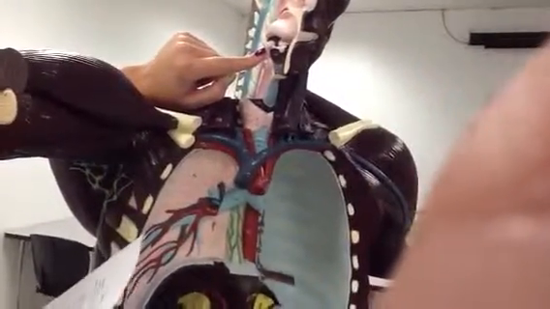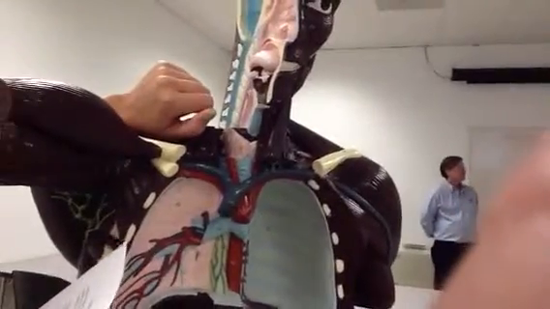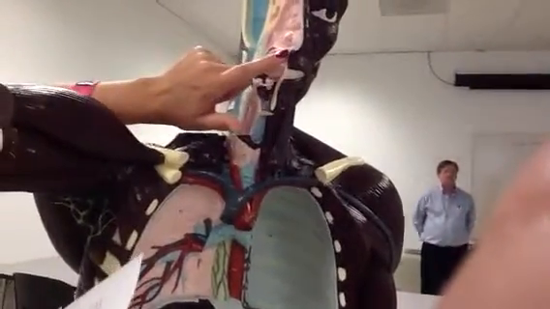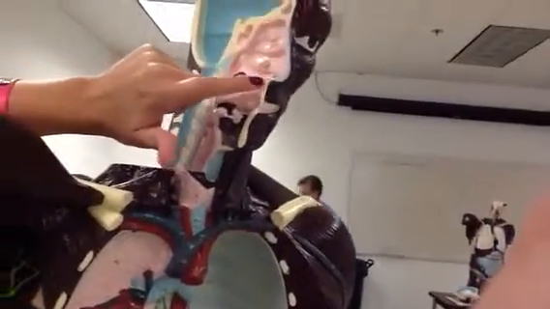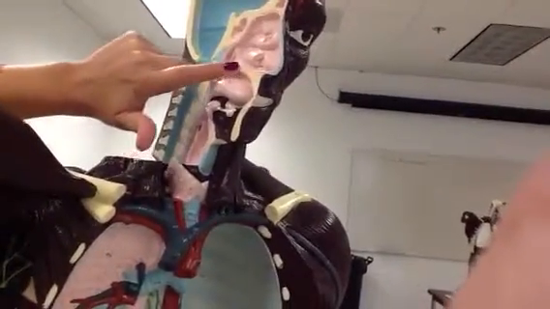The teeth are also part of it, which we already identified. The hard palate is like the roof of your mouth, and then your soft palate is also the roof of the mouth, but the rear.